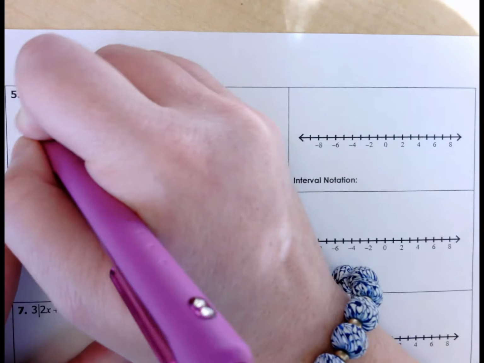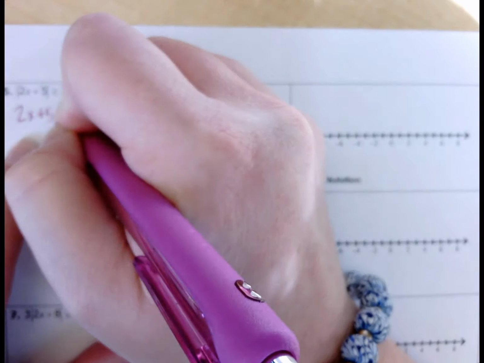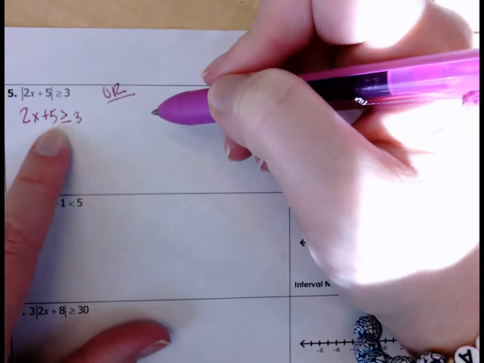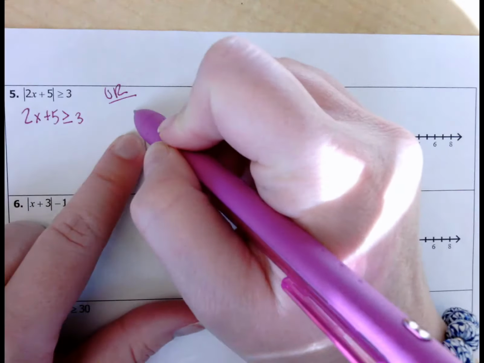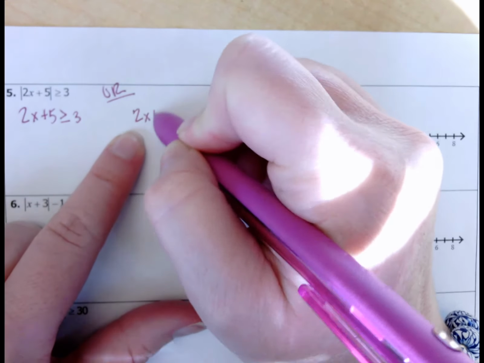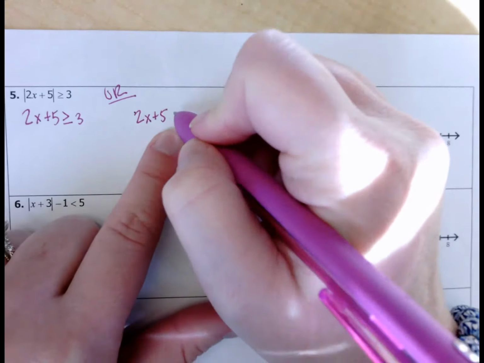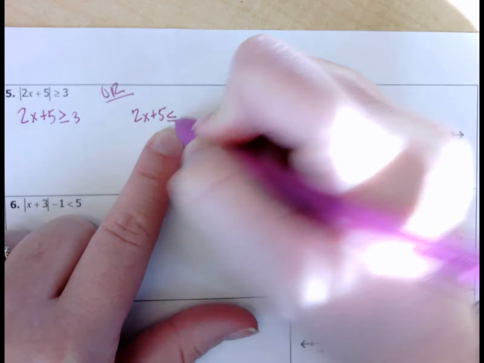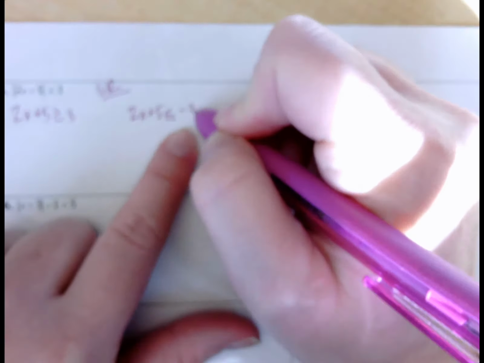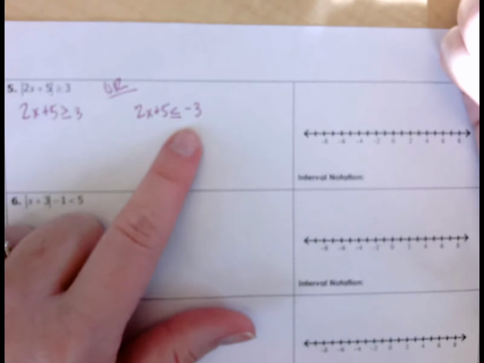Step 2, we are going to create the 2. So the first one is the same. The second one, we keep what was inside the bars exactly the same. Keep it. We switch this from greater than to less than or equal to, and then we switch that positive to a -3.